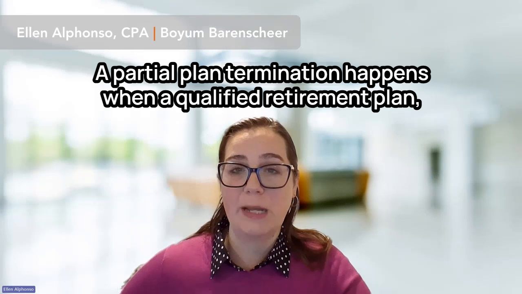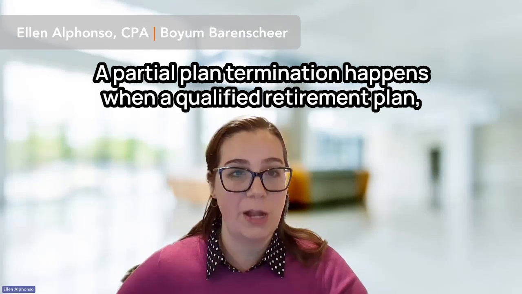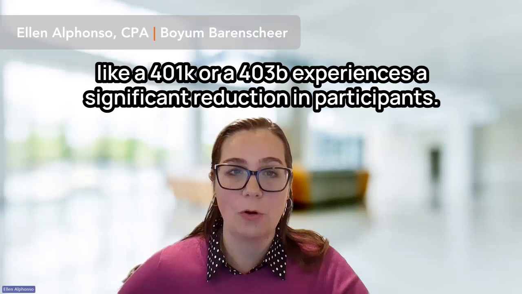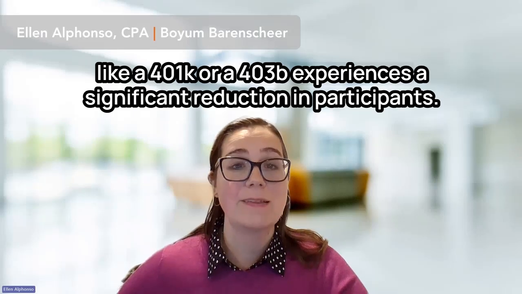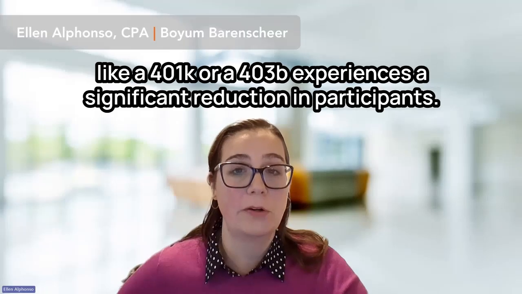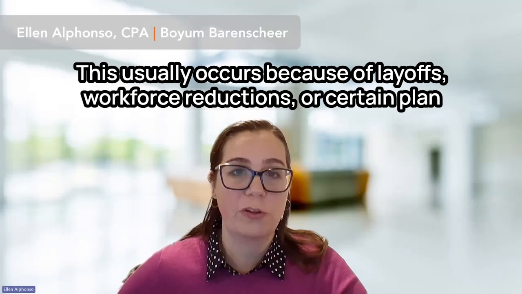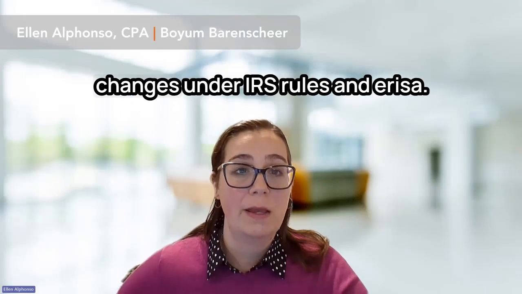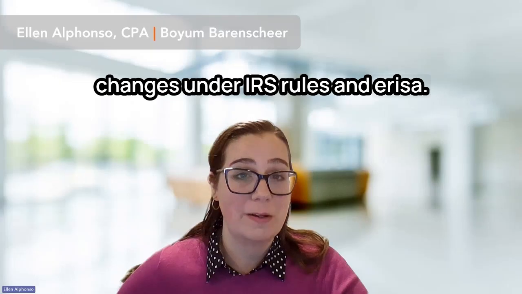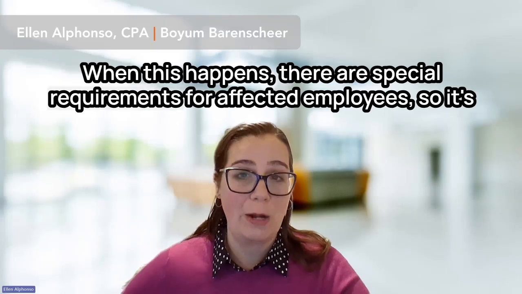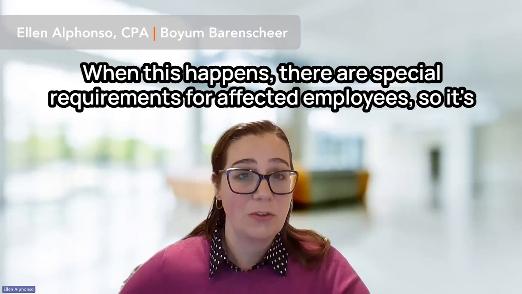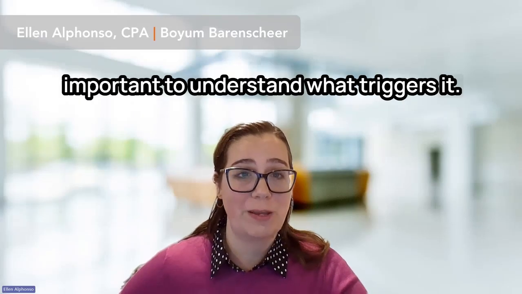A partial plan termination happens when a qualified retirement plan, like a 401k or a 403b, experiences a significant reduction in participants. This usually occurs because of layoffs, workforce reductions, or certain plan changes. Under IRS rules and ERISA, when this happens, there are special requirements for affected employees. So it's important to understand what triggers it.